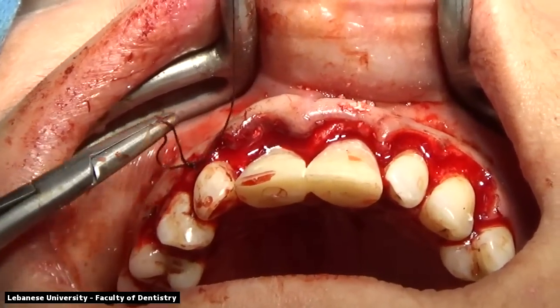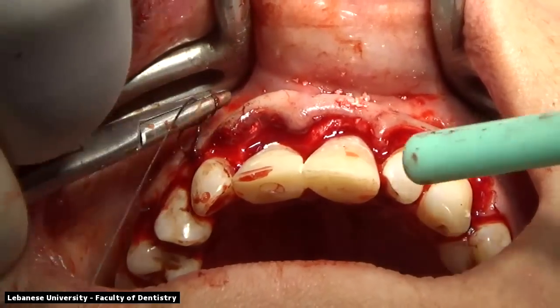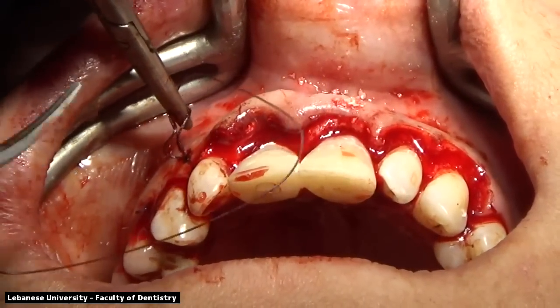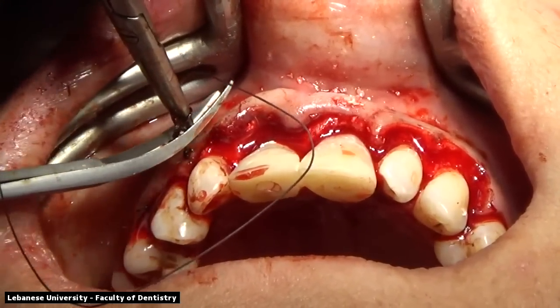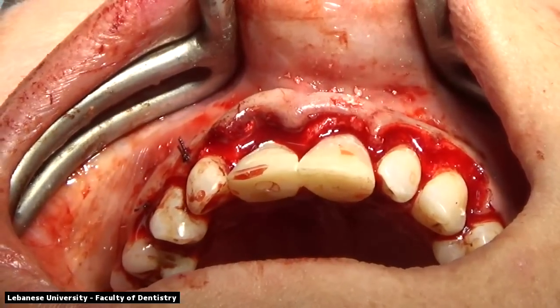Then what we need to adjust and make sure is that the buccal plate of bone is intact, and if we need to add any particulate bone graft, the particulate bone graft will help in prevention of the collapse of the soft tissue in the bone.